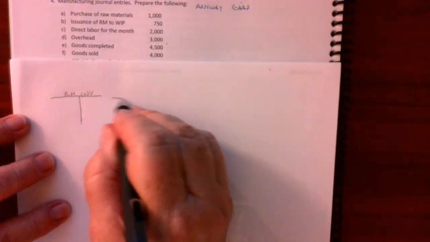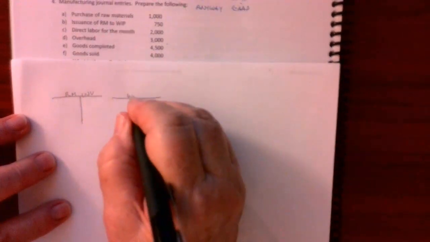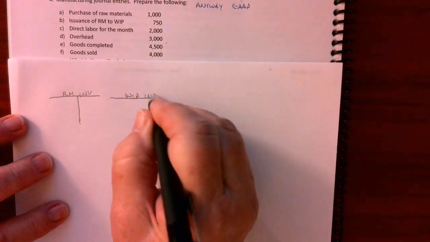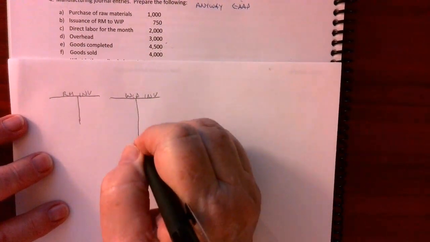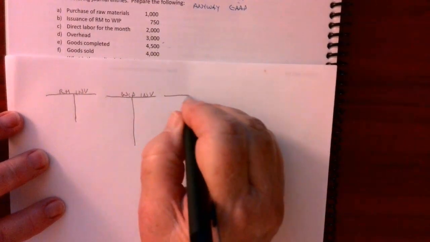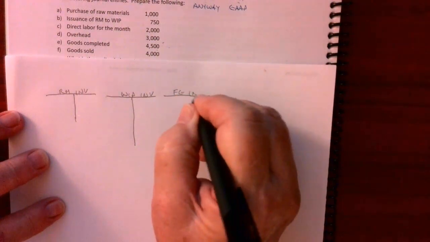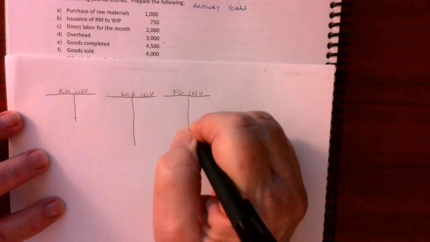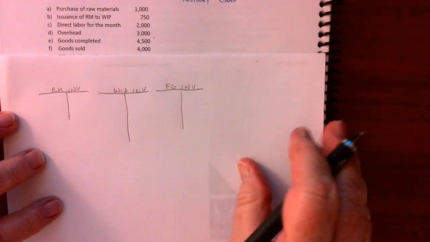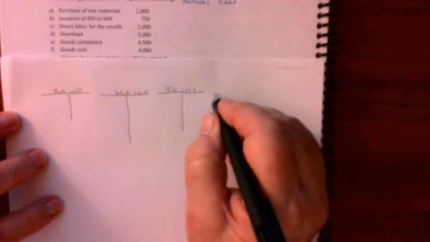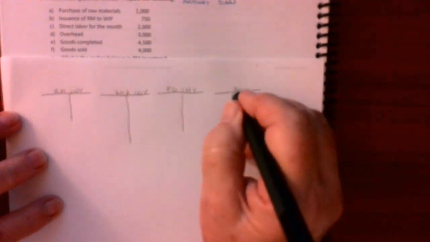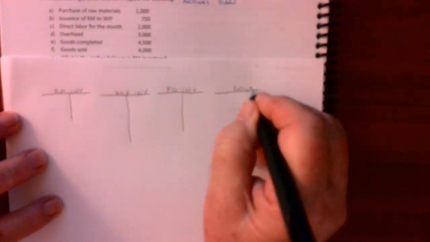So we'll go from there to work in process inventory, and make sure this one is a little bit longer, because you'll have more entries in there. And then finished goods inventory, once it's completed. Finished goods, and then we'll have cost of goods sold, because when it leaves finished goods, it's sold.